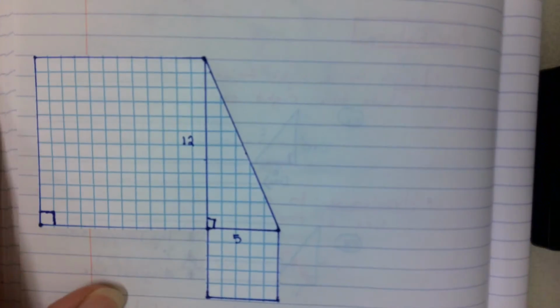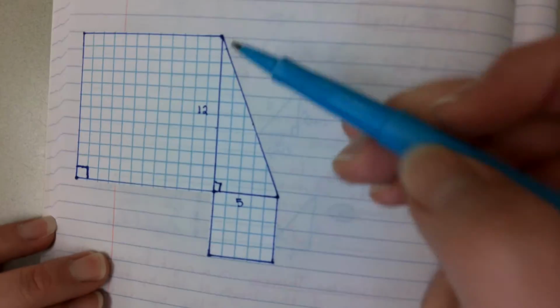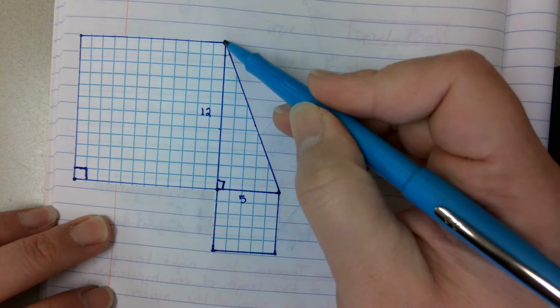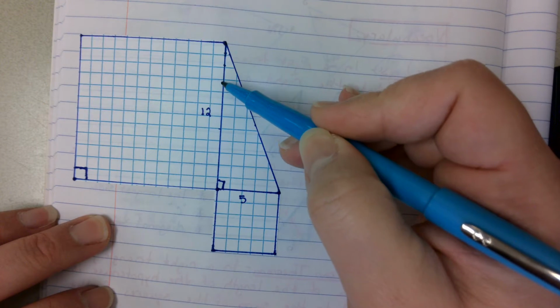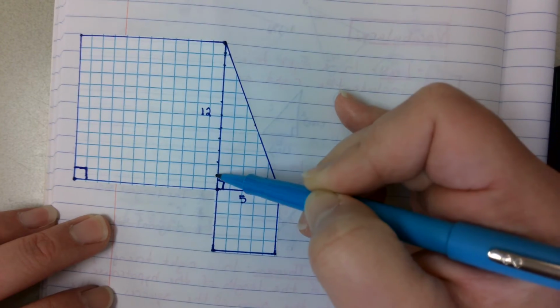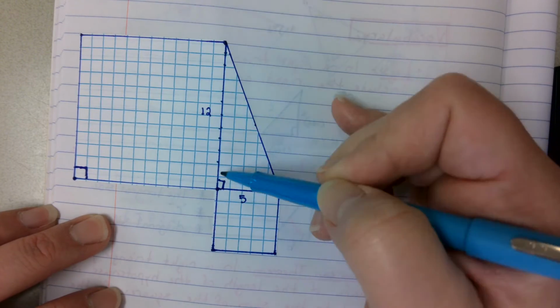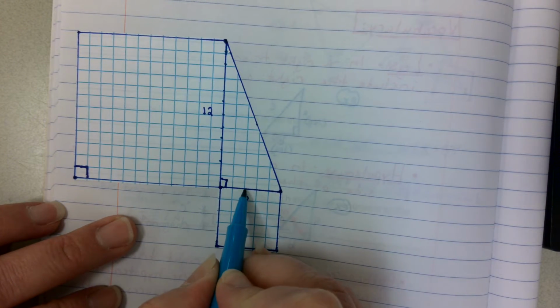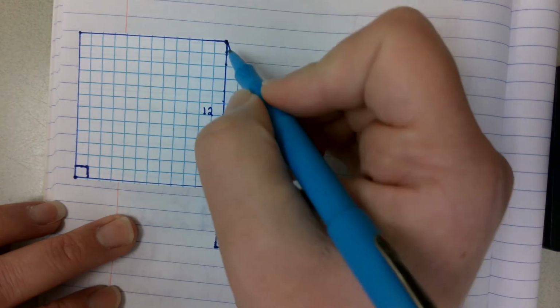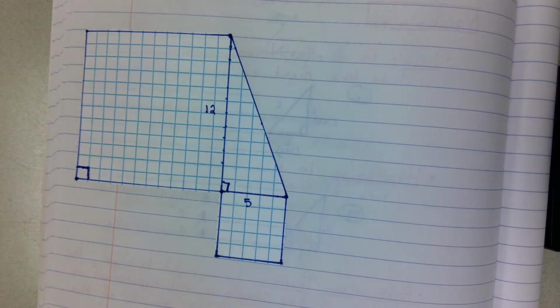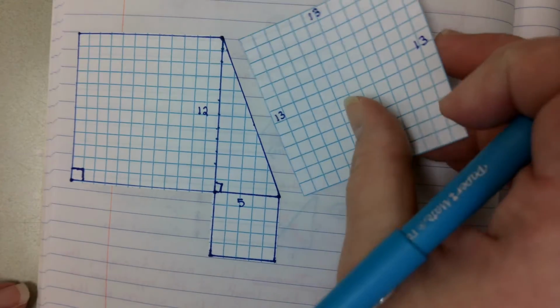I want to show you the visual of this right here. And what I have here is that triangle. And what I did is I went 12. So if I count that, it's 1, 2, 3, 4, 5, 6, 7, 8, 9, 10, 11, 12. So 12 units on graph paper or grid paper. And then 5. 1, 2, 3, 4, 5. So that I have my 12 by 5 right triangle. And then it said that our hypotenuse was 13.